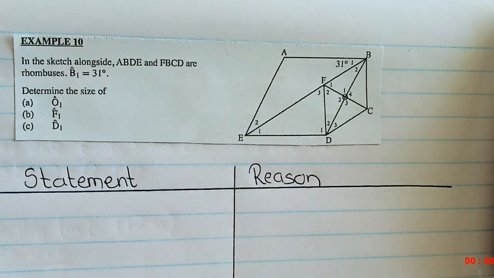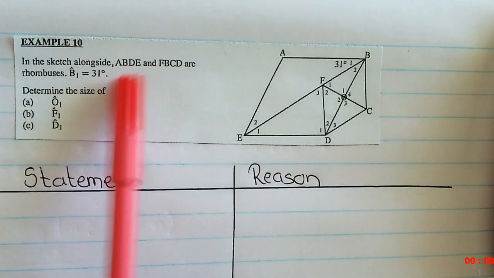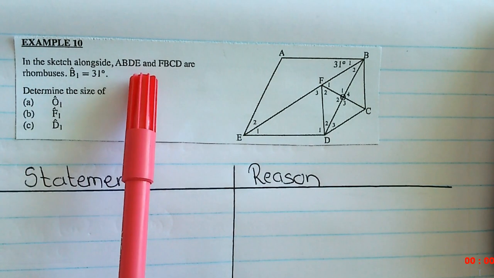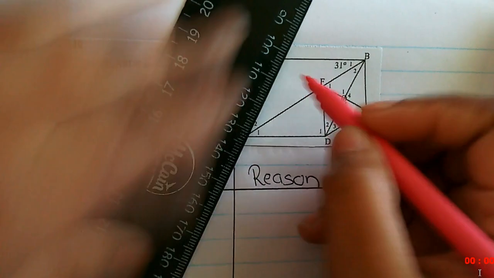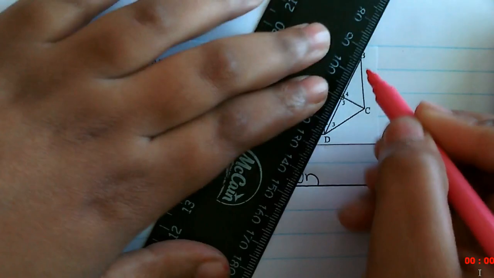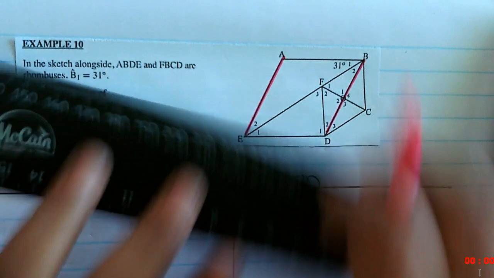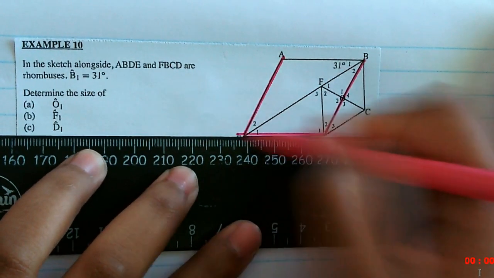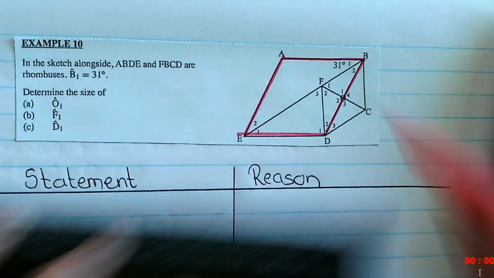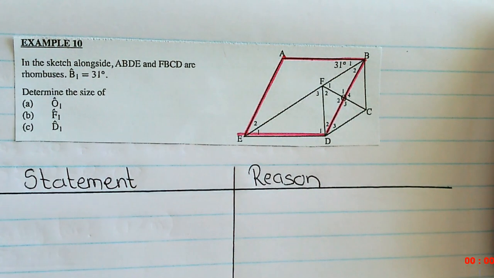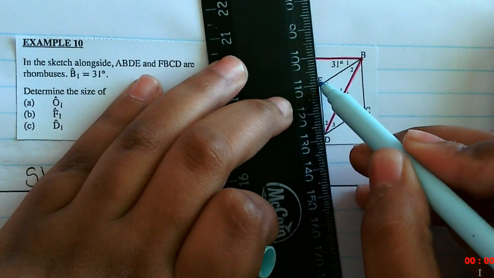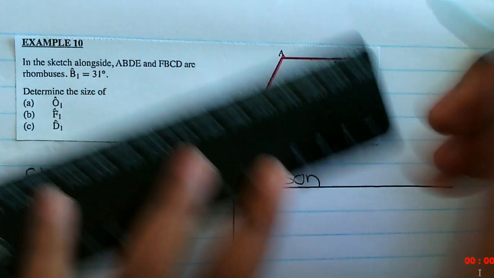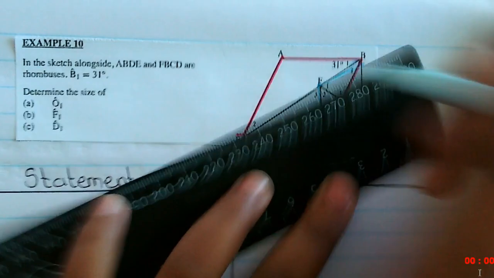Okay, cool. So they tell us that in the sketch alongside A, B, D, E, which is this one. I think maybe I'm going to give them a color because otherwise it gets confusing. So the pink one, this one, is a, what kind of shape did they say it is? Square. Rhombus. So there's one rhombus and then we have, let's do a blue rhombus quickly. F, B, C, D is our second rhombus. It's not perfect, apologies.